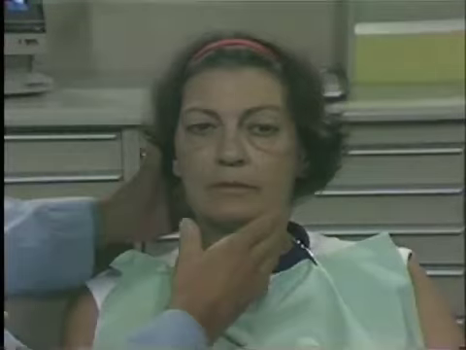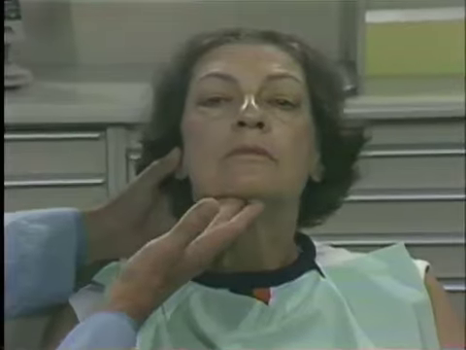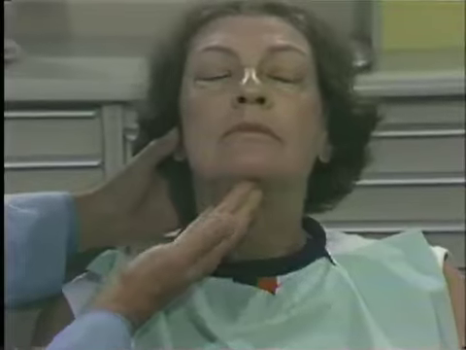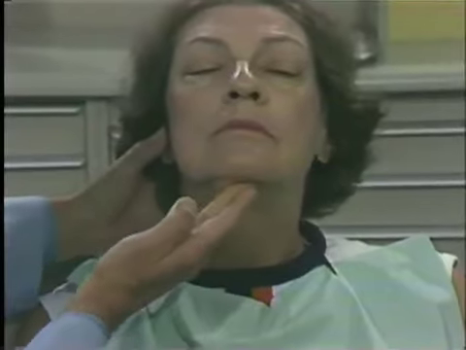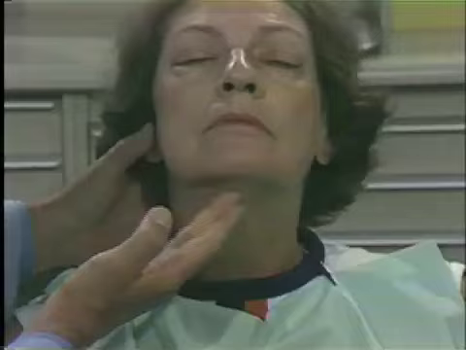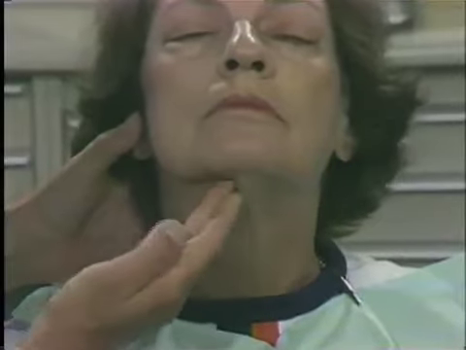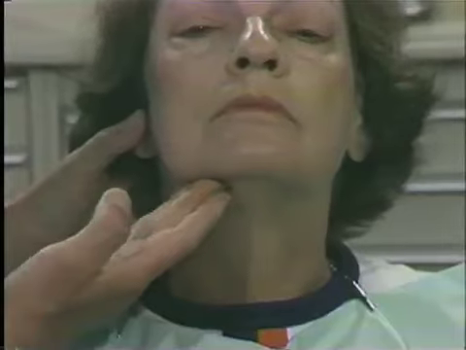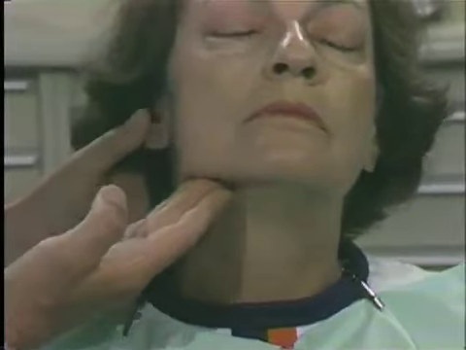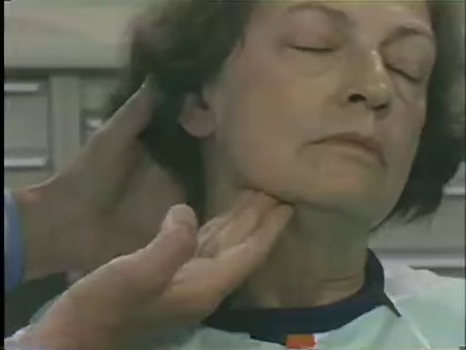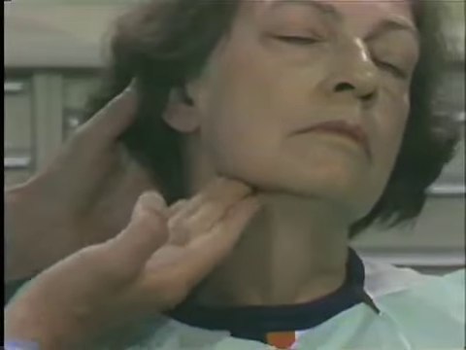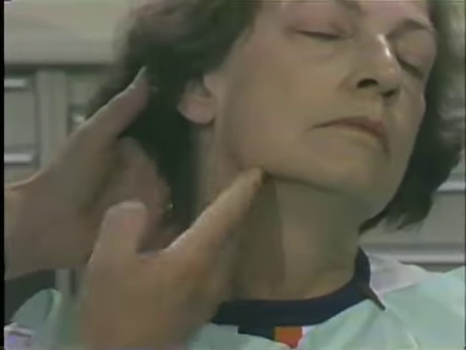Now let's examine the patient for lymph nodes. We'll start in the submental area, and in the process of examination, we are trying to trap lymph nodes against underlying tissue, muscular tissue, connective tissue, or bone. The submental area and the submandibular area produce no detectable nodes on examination.